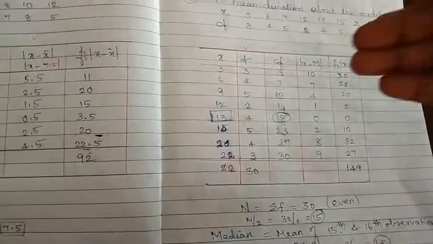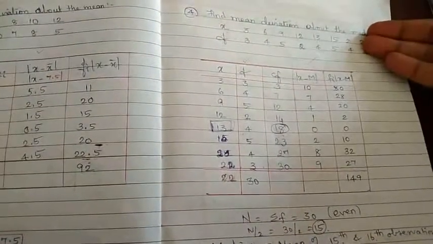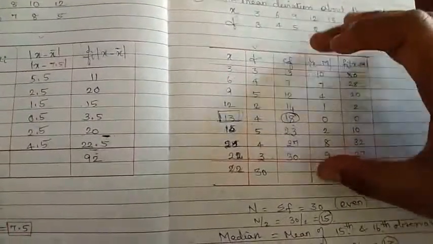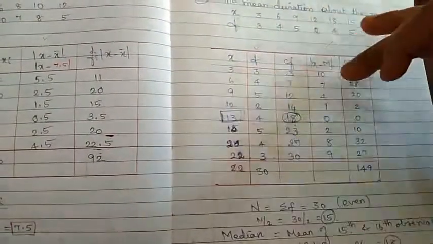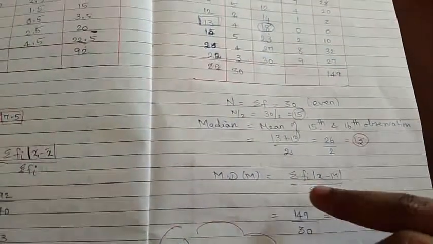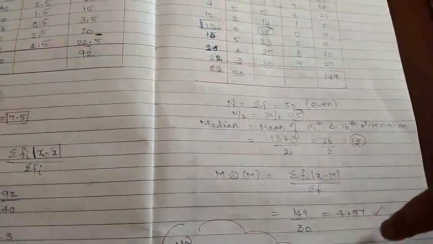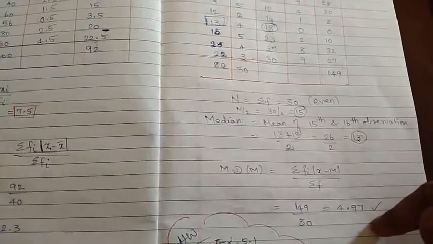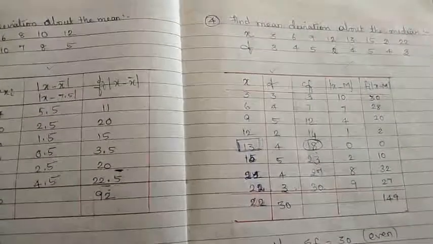So how to find the mean? Now again this is going to be discrete data, so you have to use the fx formula only. Assume this as your x values and f values are given, multiply it, that will give you fx. Then go with the mean formula, summation fx by summation f, that will give you mean deviation about median, right? Hope you got it.